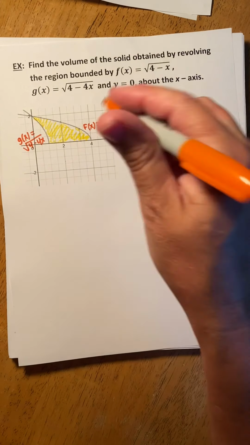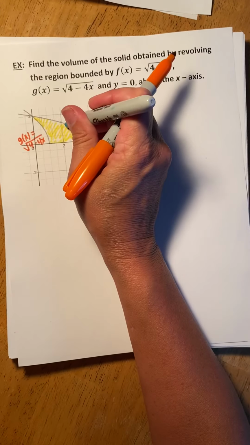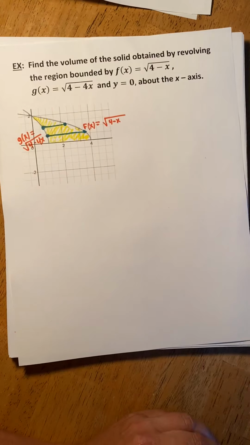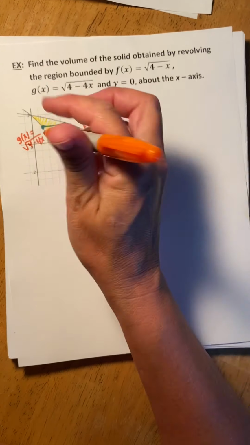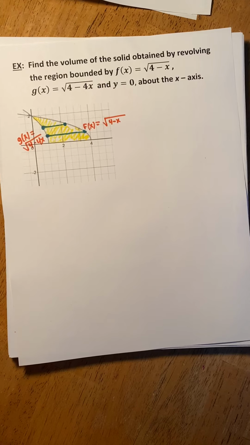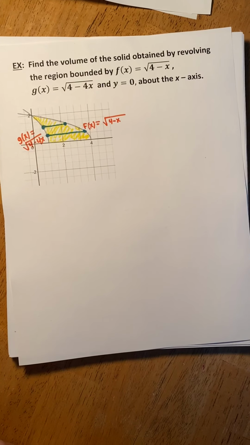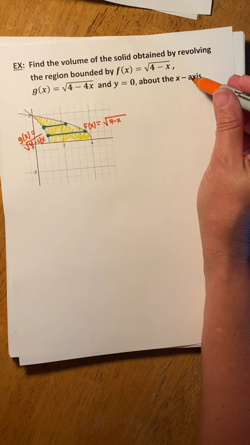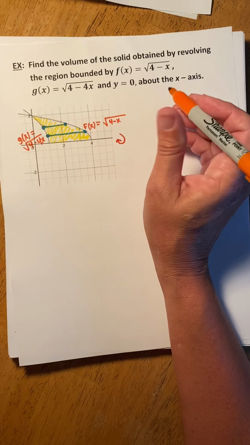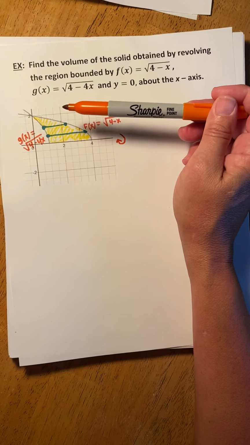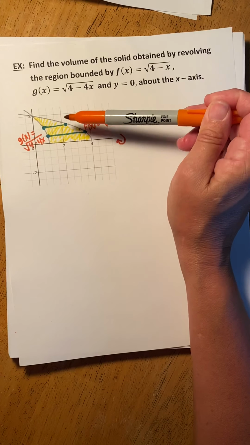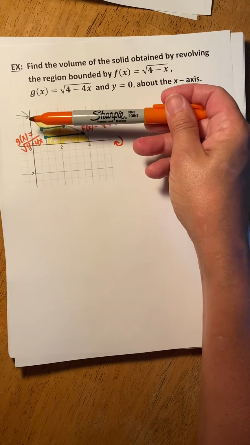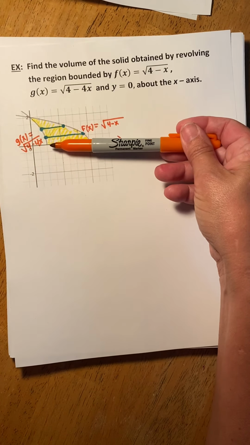So when I look at this, naturally, I want to always do something horizontally, because notice left to right relationship, no matter where we are inside this shaded area, the right curve is always f and the left curve is always g. So I want to maintain this. I want to do a right to left relationship. So now we just have to decide how we're going to do this. So we're going to rotate this about the x-axis. If we are rotating it about the x-axis, we have a horizontal rotation, and our right to left relationship is parallel to the axis of rotation. So we have horizontal lines, and we're rotating it horizontally.